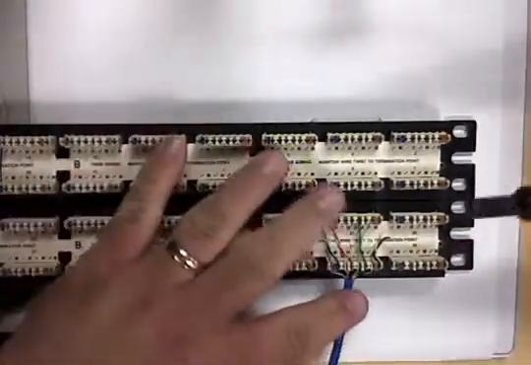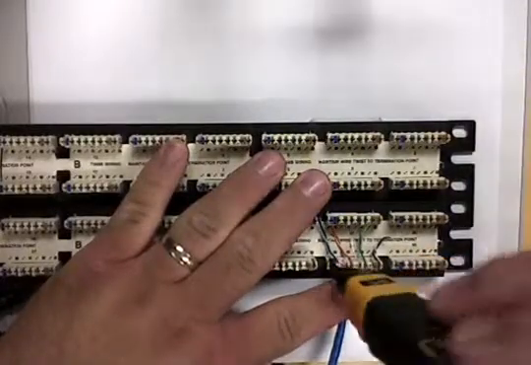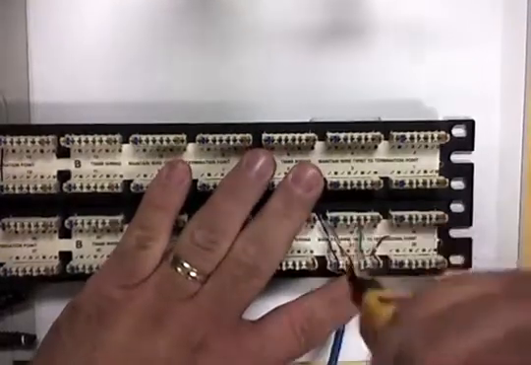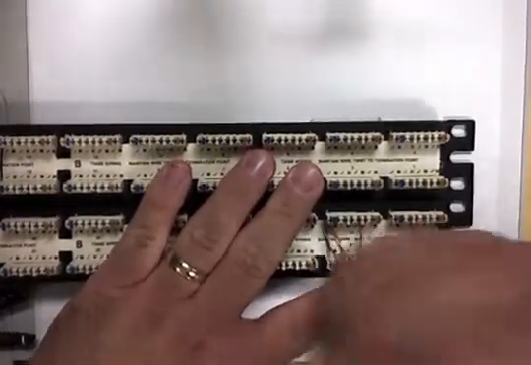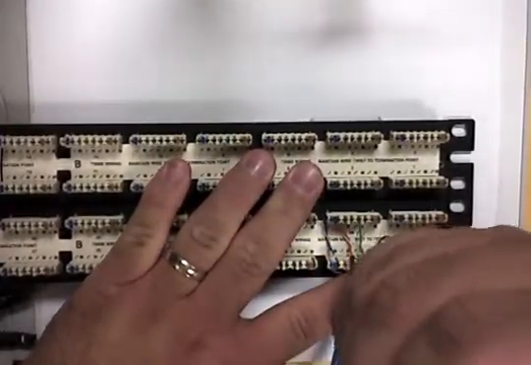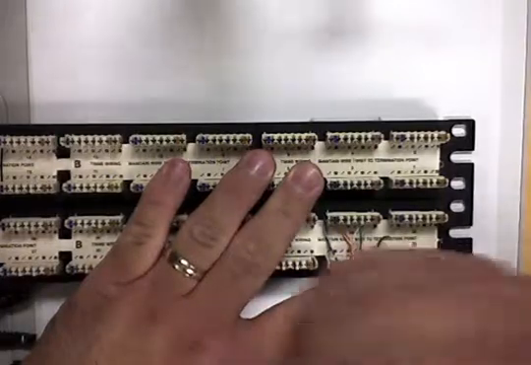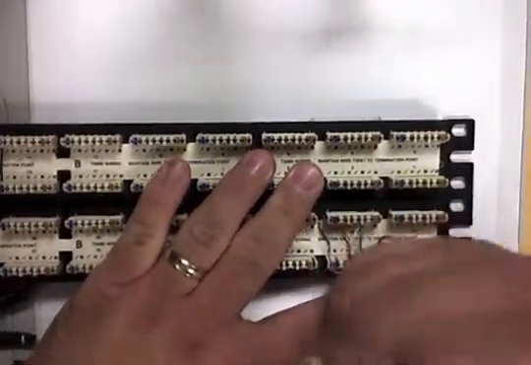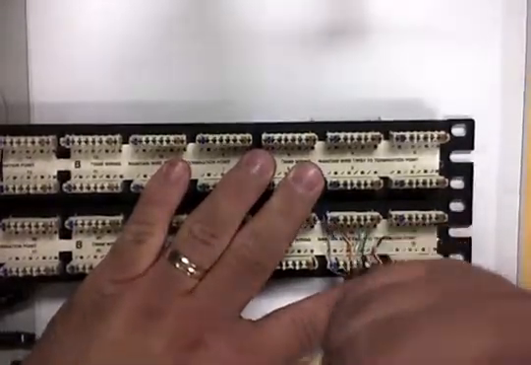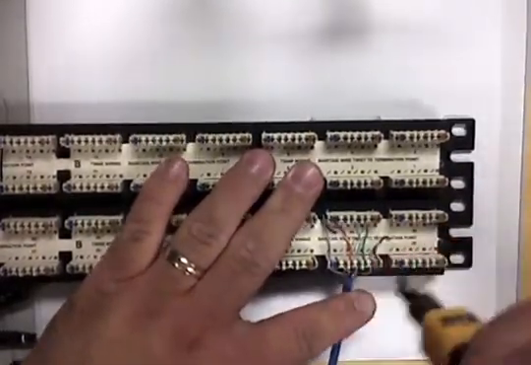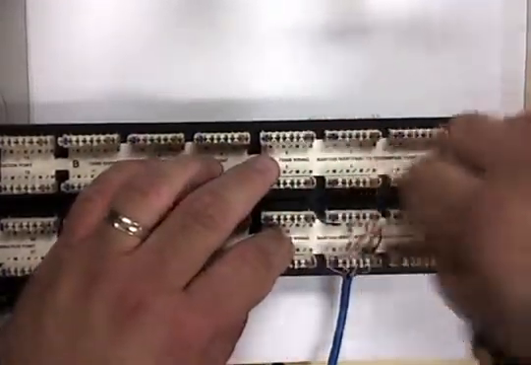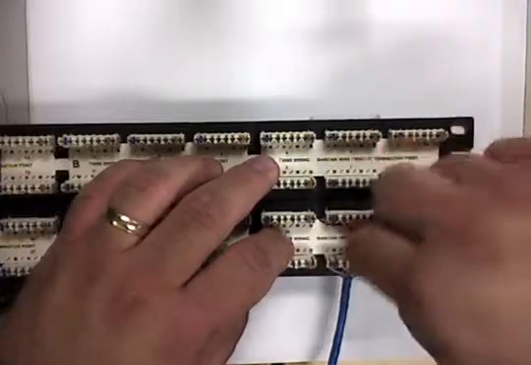Alrighty, I'm going to take my punch down tool, I'm going to line it up over my wires, and I'm going to carefully give it a push, and you'll hear it punch the wire in. There's the white-blue wire, there's the blue wire, white-orange wire in there. Get in there, orange, there we go. There's my orange wire. There's my green wire, or white-green, green, white-brown, brown. There we go. Now my wires are punched in. I'm going to get my excess out of here.